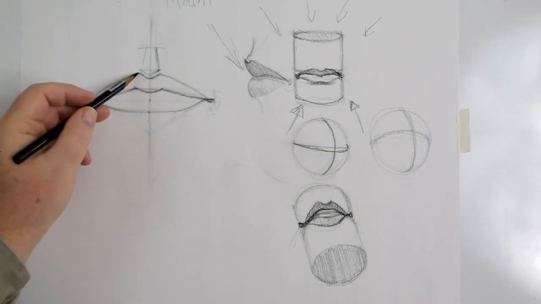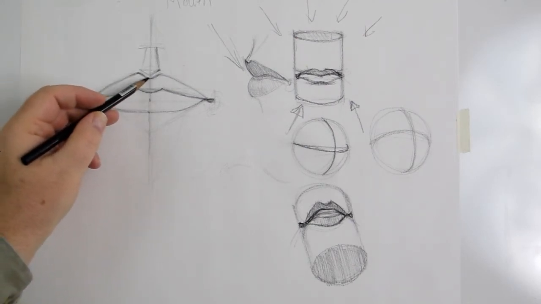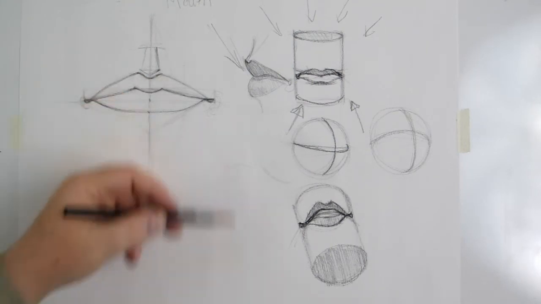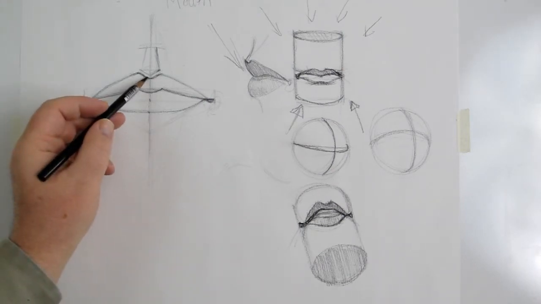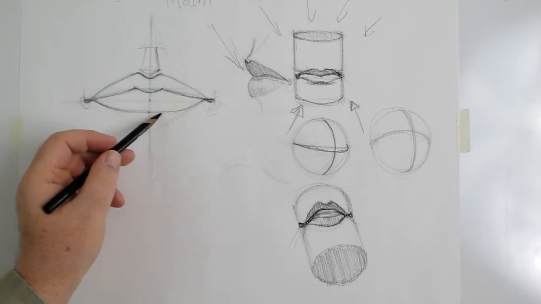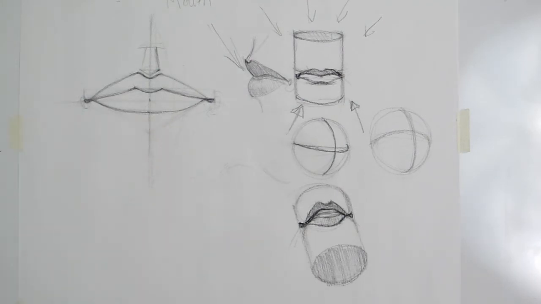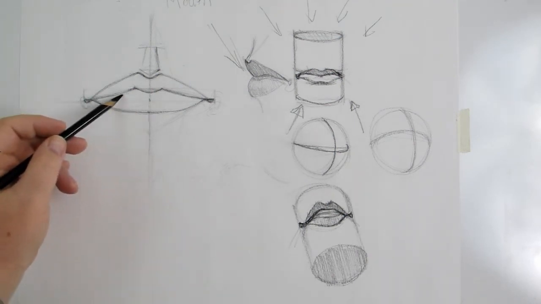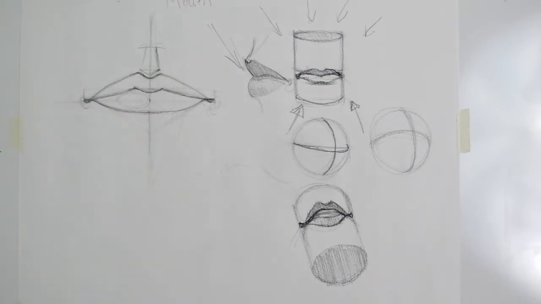But again, we can go ahead and again, this is our philtrum, and at the end of the philtrum, that's where your upper lip is going to be starting. So again, you could start to put that on. And this again is the underside of this mouth.